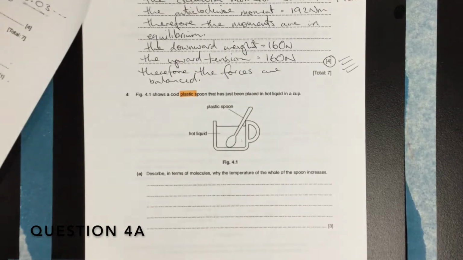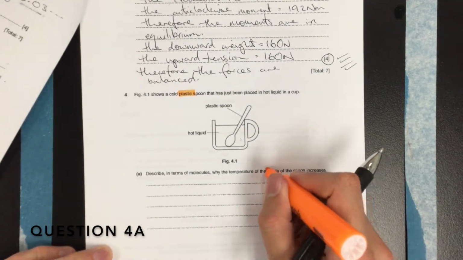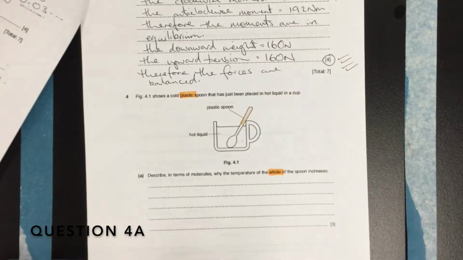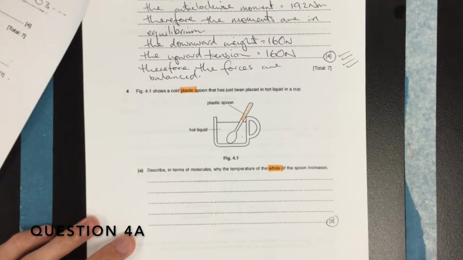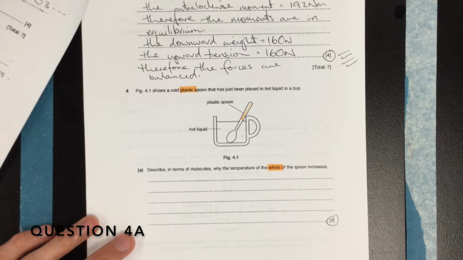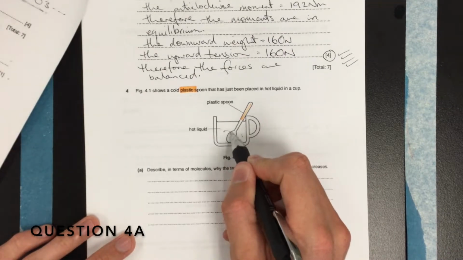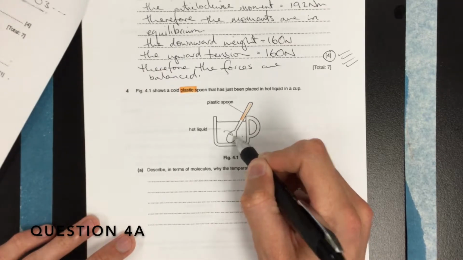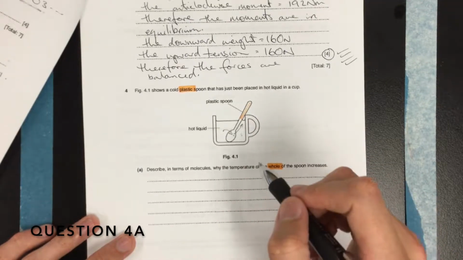Describe in terms of molecules why the temperature of the whole spoon increases. Okay, we want to talk about the whole thing, so this section up here as well as down the bottom. And it is 3 marks. Okay, so if it's 3 marks, I need to be saying three things. So first of all, I need to say how the heat is getting in from the particles. Second, I need to say what that does to the particles. And then third, I need to say how that heat moves up the spoon.